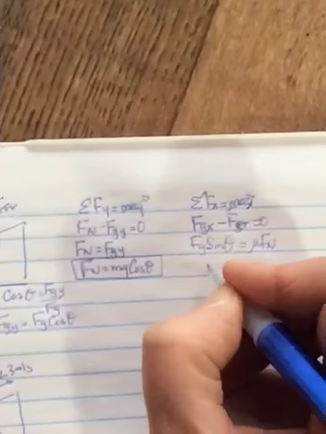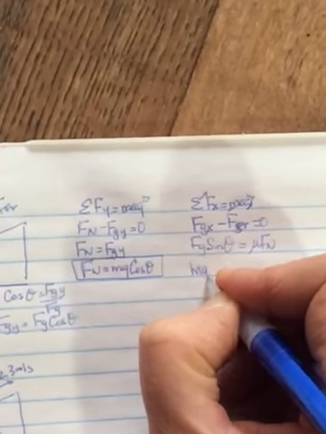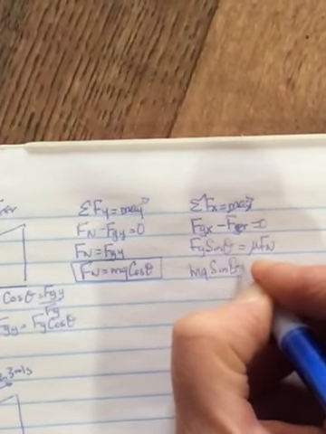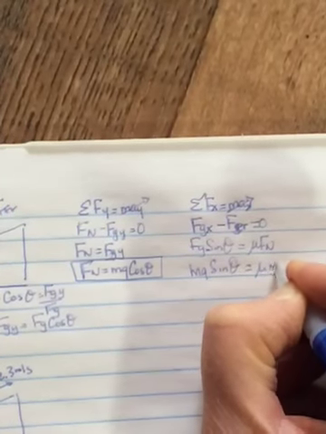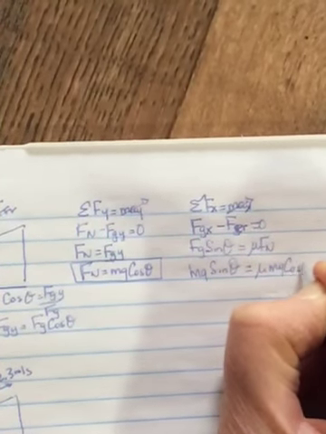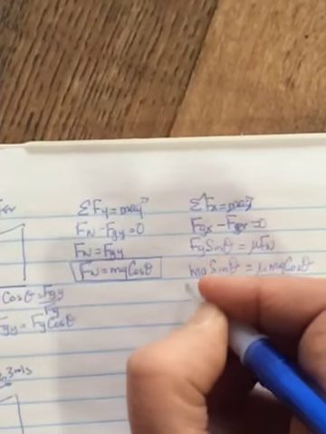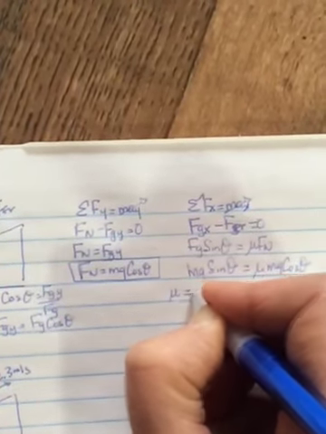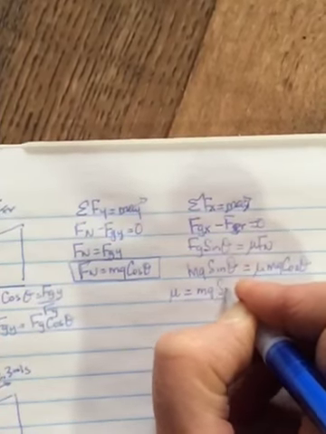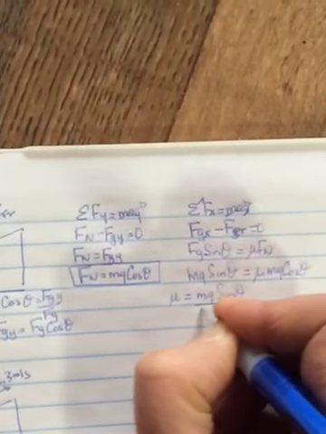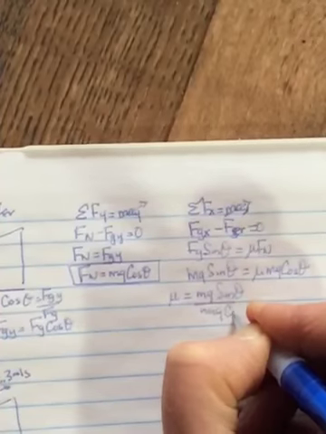And of course we just found what F_n was, so this is mg sine theta equals mu mg cos theta. So now you want to solve for mu, so divide both sides by mg cos theta. So you'll have mu equals mg sine theta over mg cos theta.